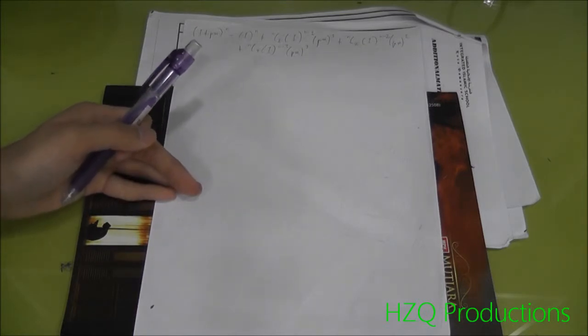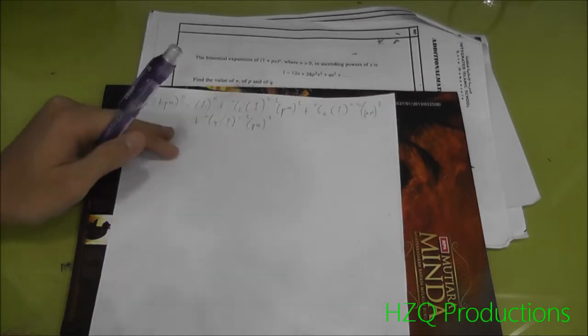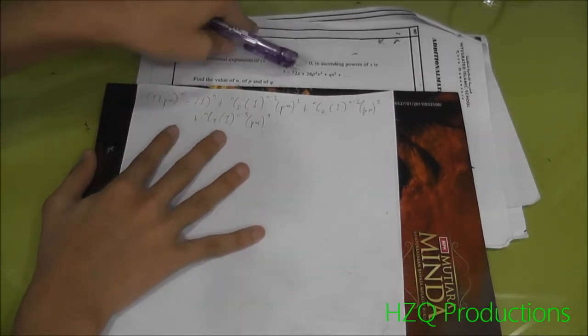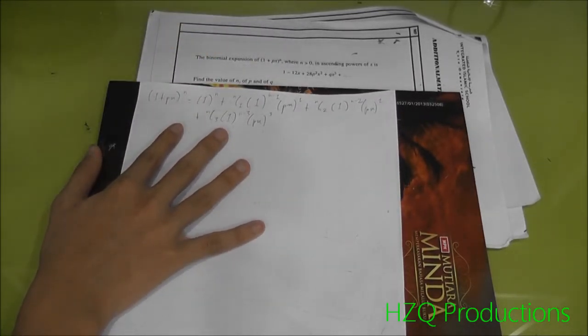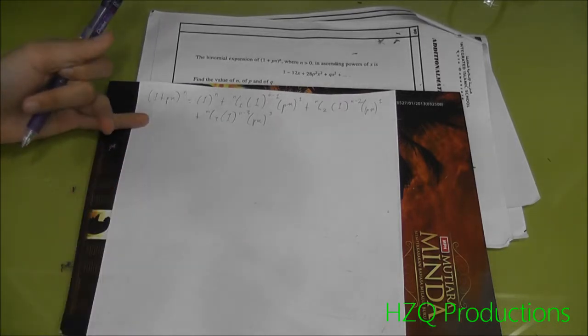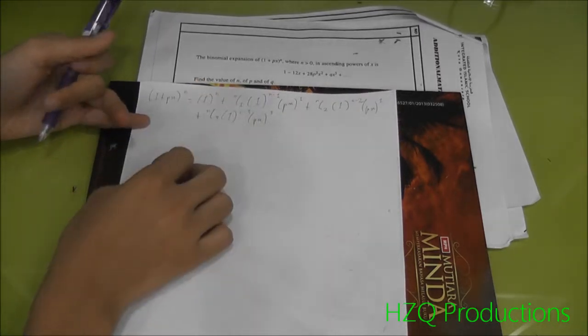So this is basically the expansion here, and I did 4 terms because I want to follow the number of terms given in the question. There are also 4 terms, so I matched, so it becomes 4.